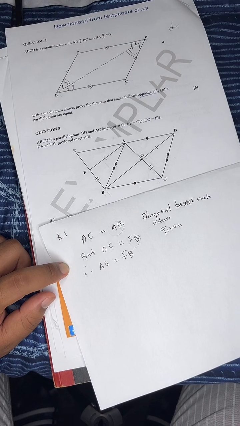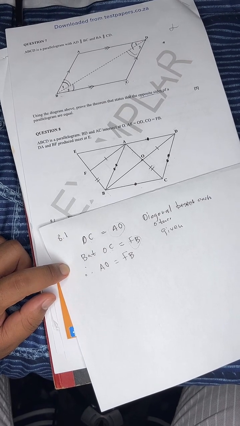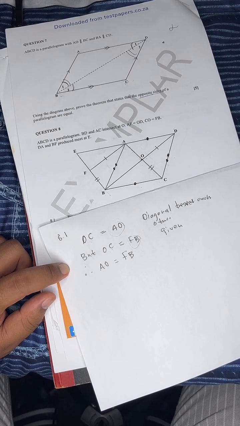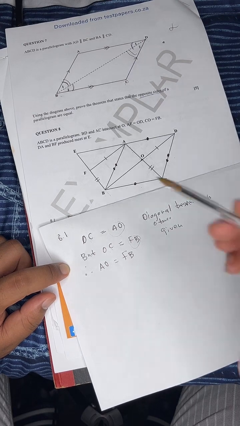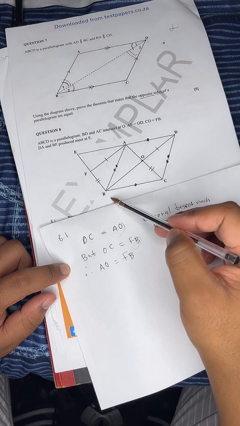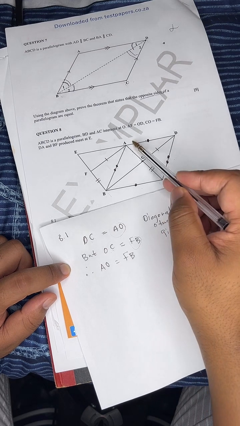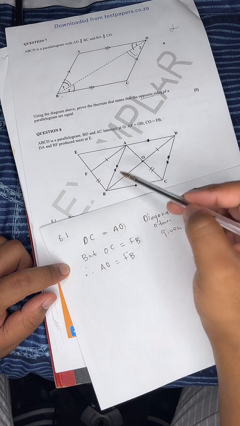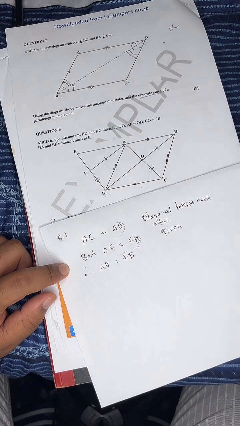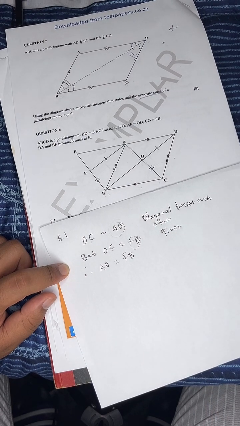Let me look at the latest comments. Team Exis says that OB equals FA. OB equals FA. FA equals BO. That's okay.